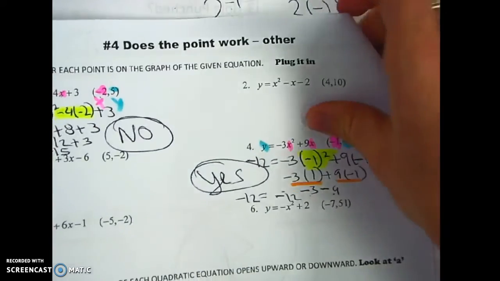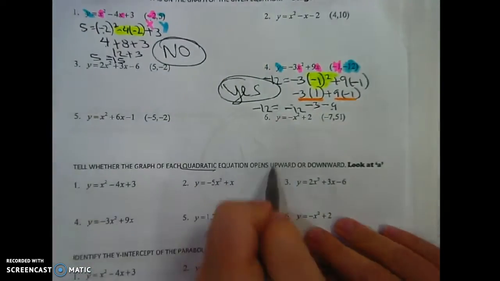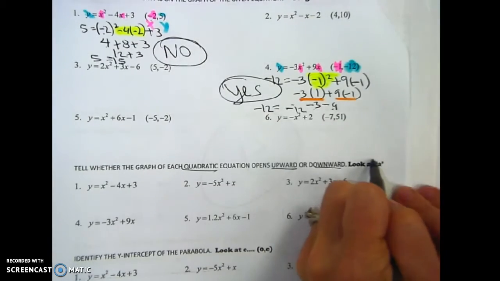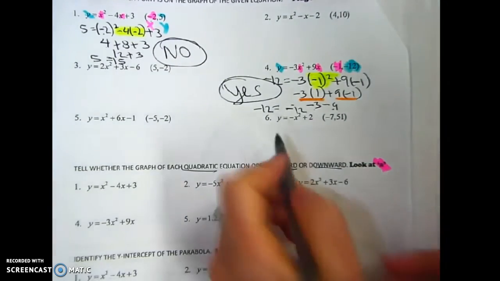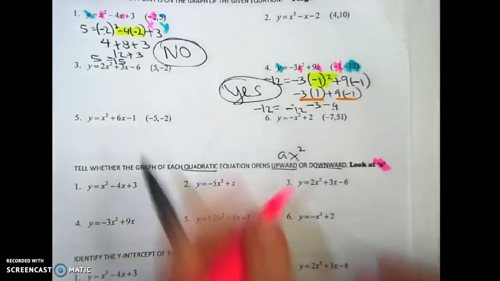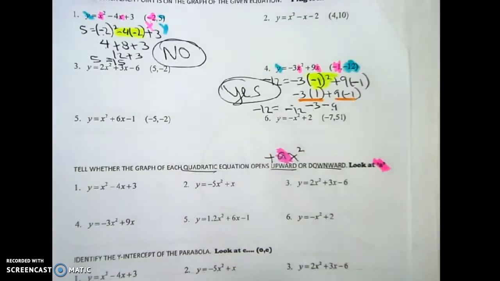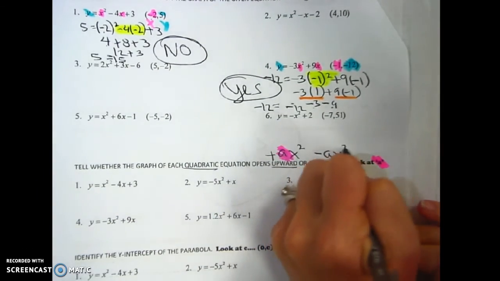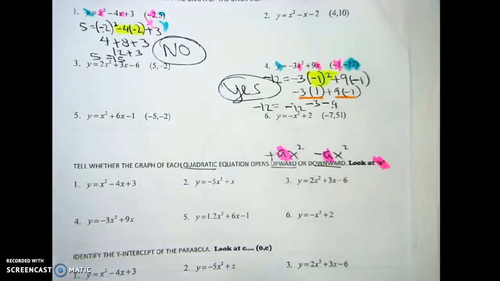The next type of question I'm going to ask is tell me if this parabola, this quadratic, goes up or down. What you're going to do is you're just going to look at the a. The a is the number in front of the x squared. So it's ax squared. So whatever's in front of the x squared, if it's positive, it goes up. If it's negative, it goes down. Okay? And by that, you'll worry about what it looks like later.